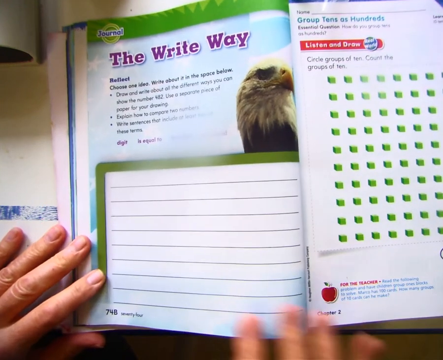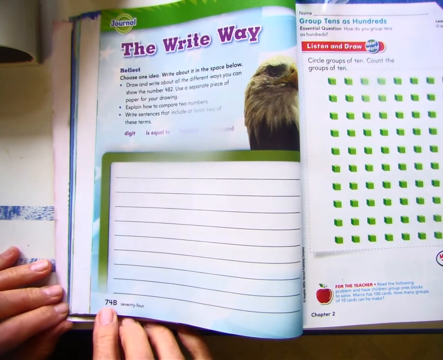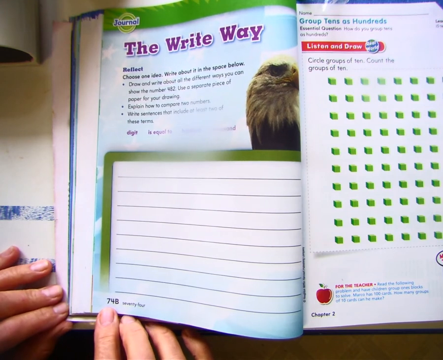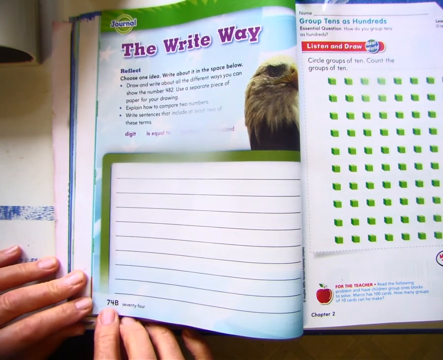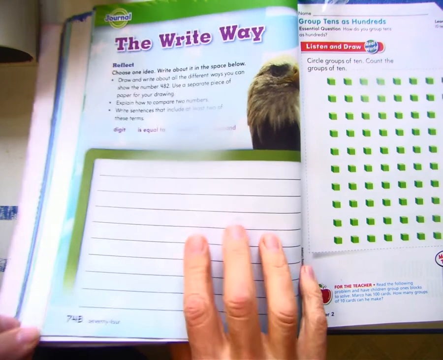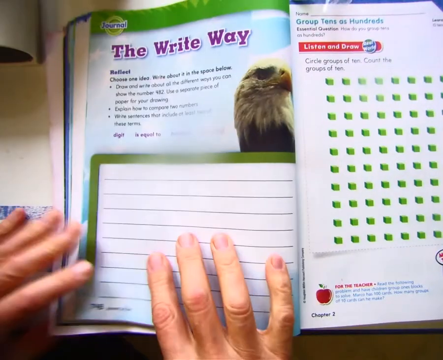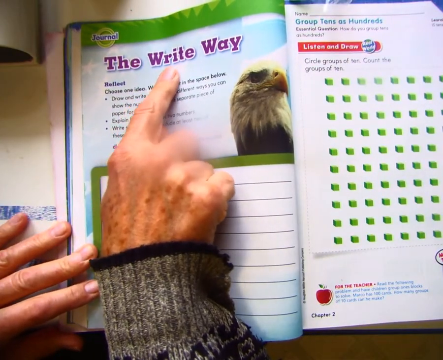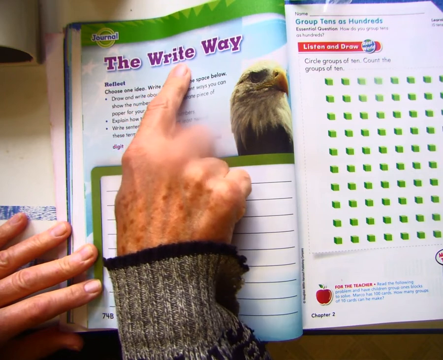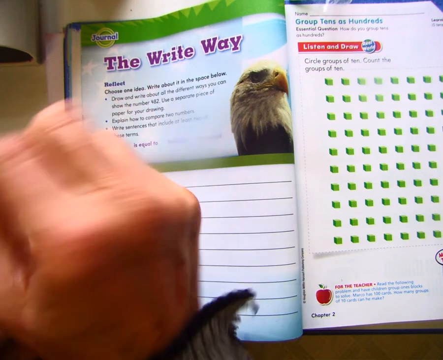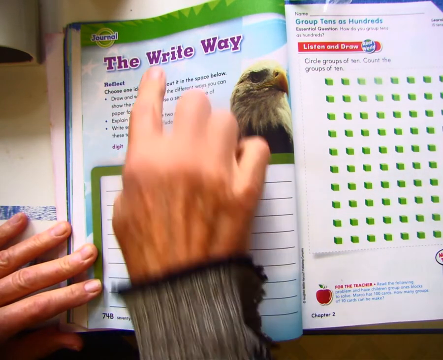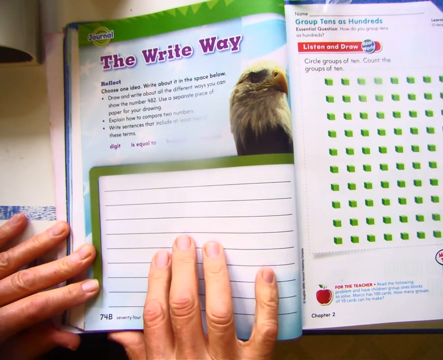Here we are, guys, on our new page. We're going to go to page 74B. It says "the right way, escríbelo," but this "right" is not "correcto." This "right" means to write with your pencil, to write. Escribir. La manera de escribir.